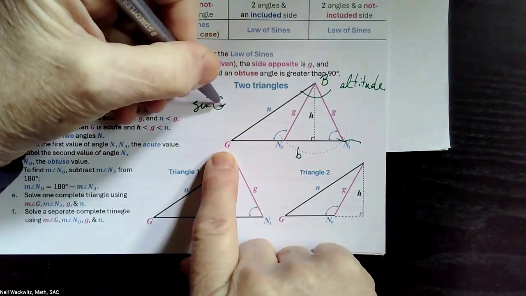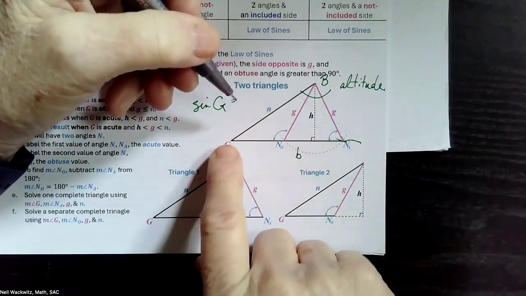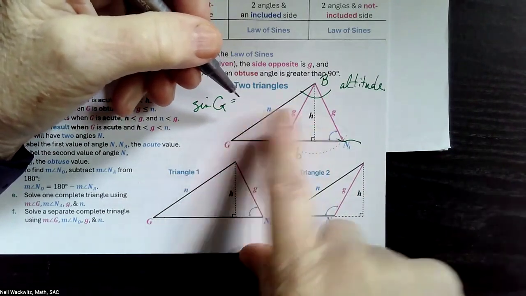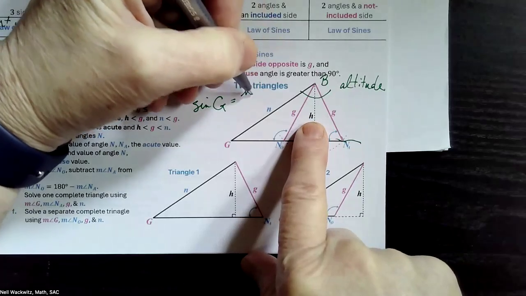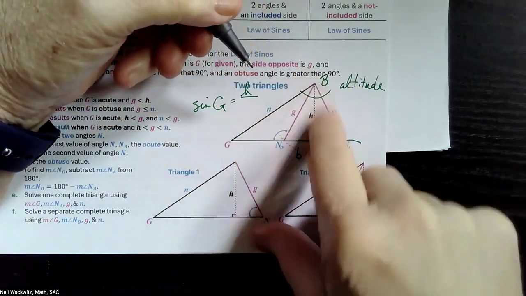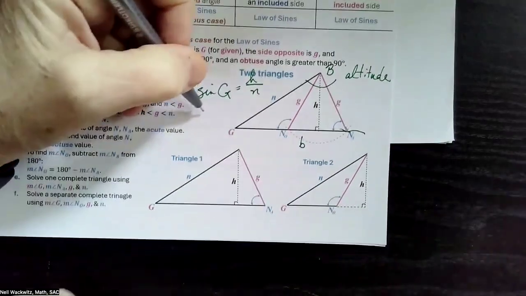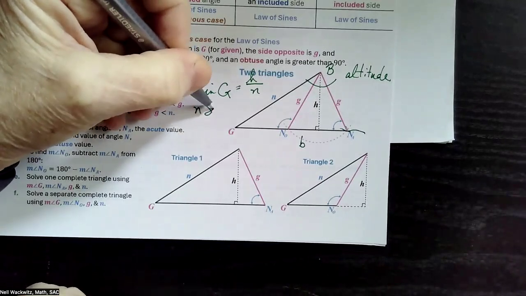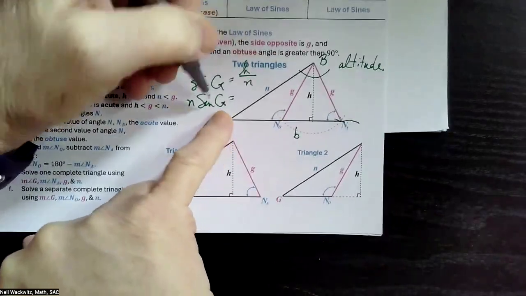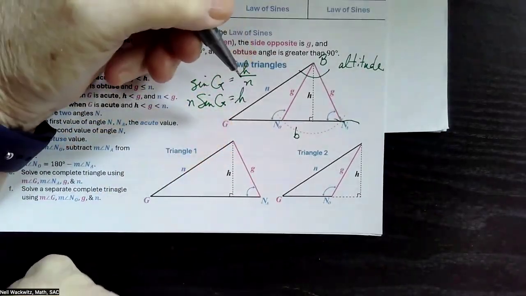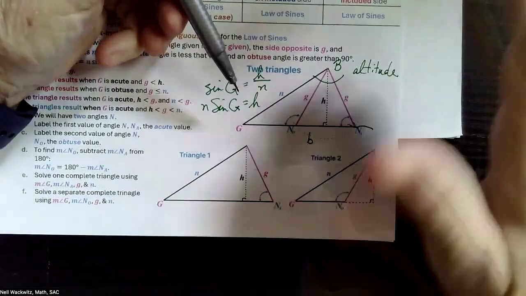The sine of the angle G is opposite over hypotenuse, in a right triangle. So opposite would be H, hypotenuse would be N. We multiply both sides by N, and we get that N times the sine of g is h.